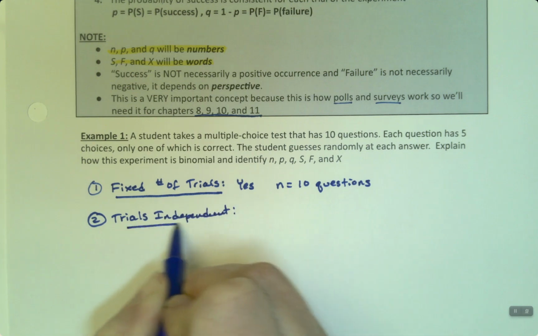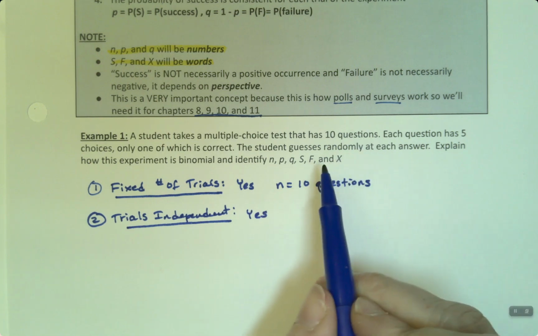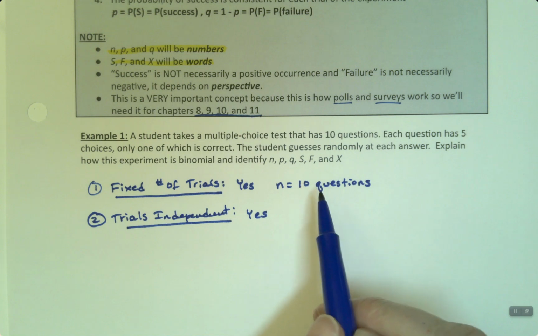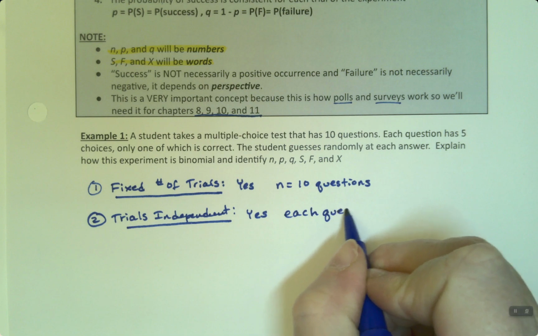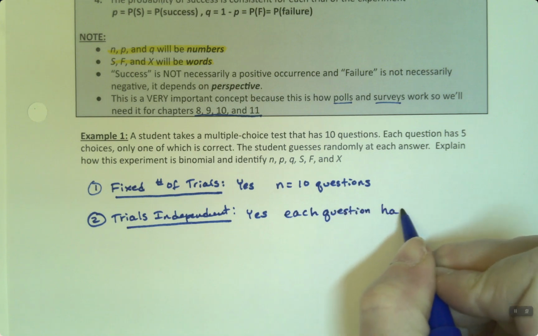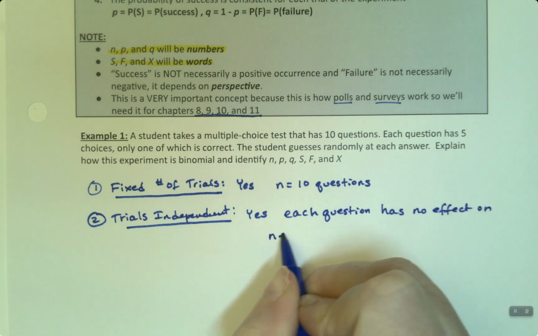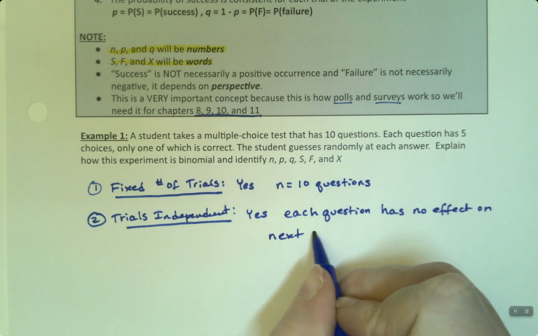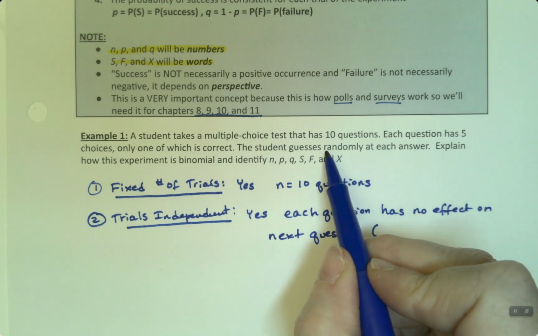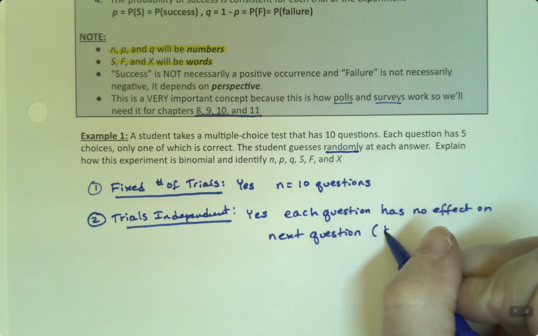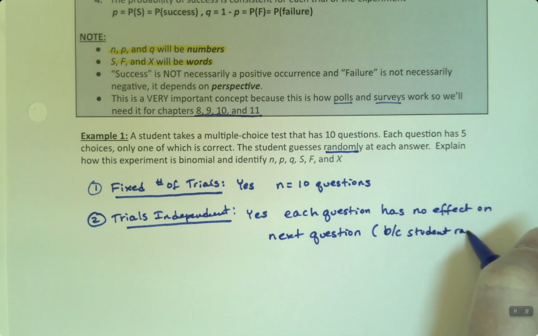The answer is yes. They're independent because the student's randomly guessing, so each question has no effect on the next question. A lot of that is rooted in the fact that this is a random guess. In real life, it doesn't quite work like that, but it will for this one because the student is randomly guessing.